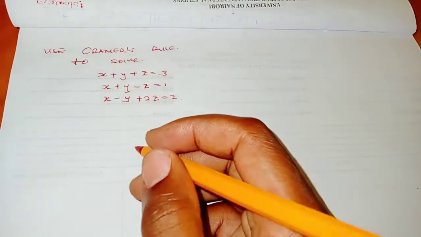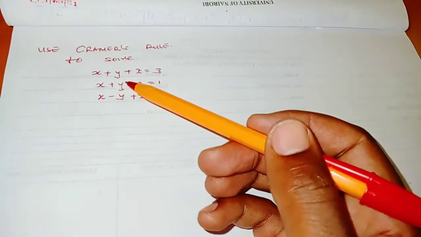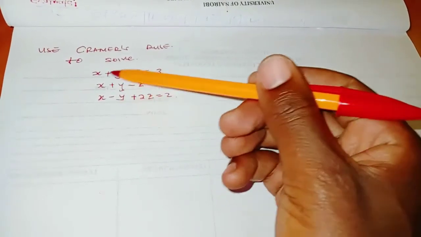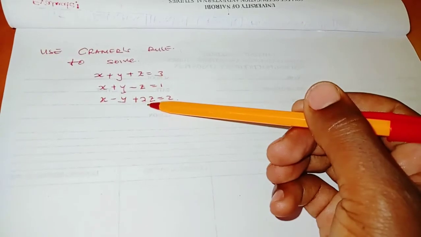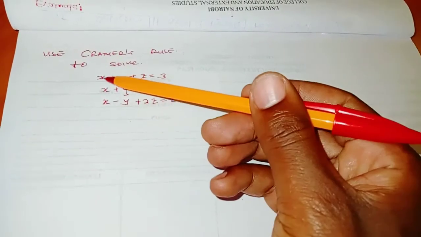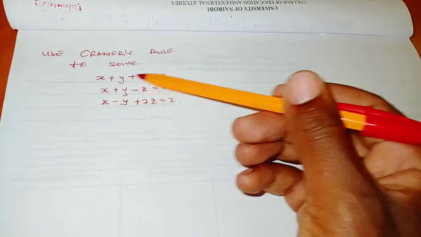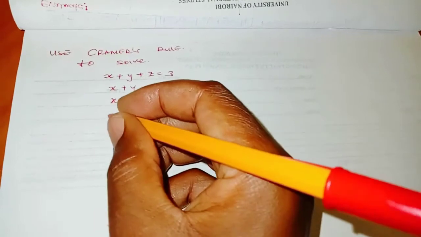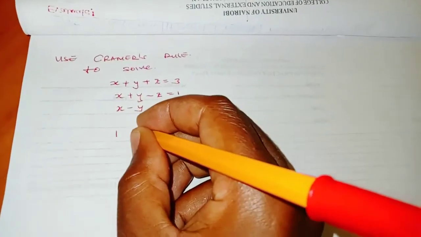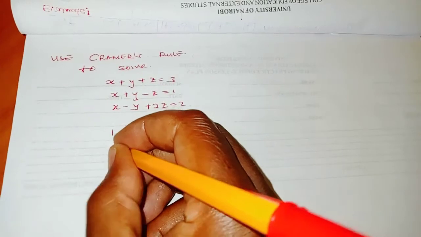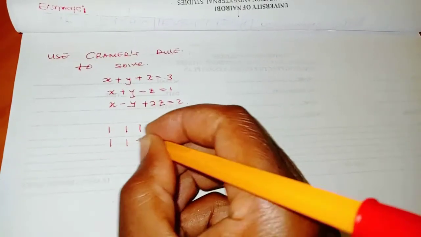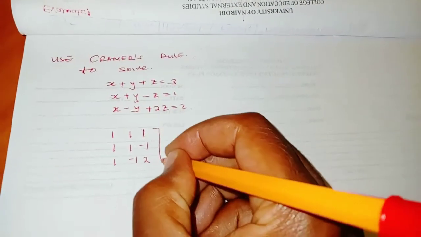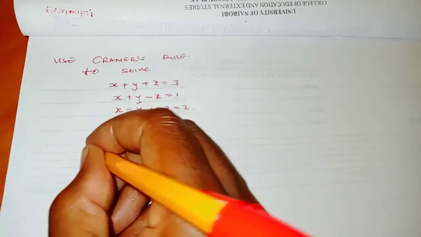Just like I said in the previous video, Cramer's rule works when the number of equations is equal to the number of unknowns. So here we have three equations forming a system of equations and three unknowns that are x, y, and z. Okay, so the first step is we write 1, 1, 1, 1, 1, negative 1, 1, negative 1, 2. So that is our matrix A.